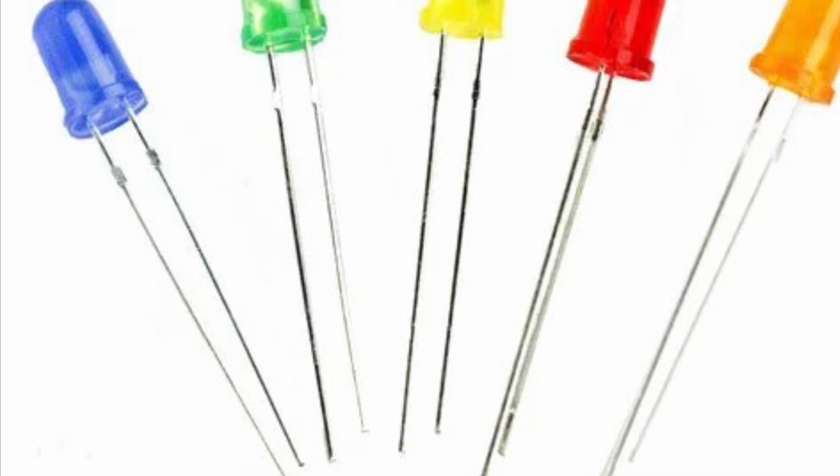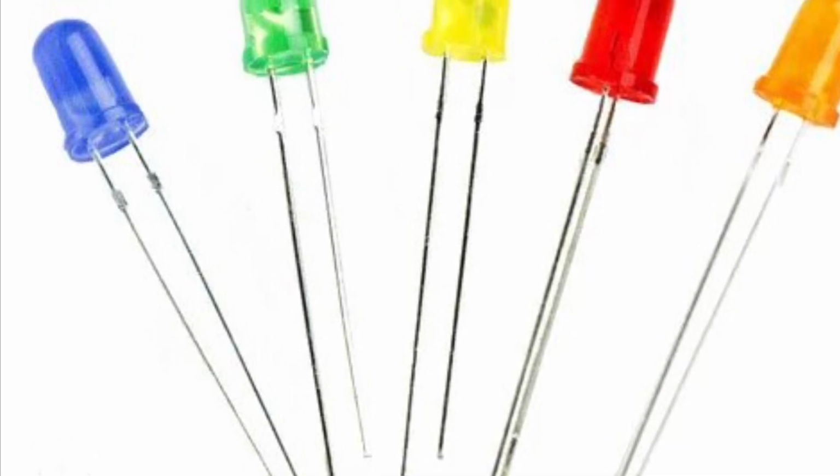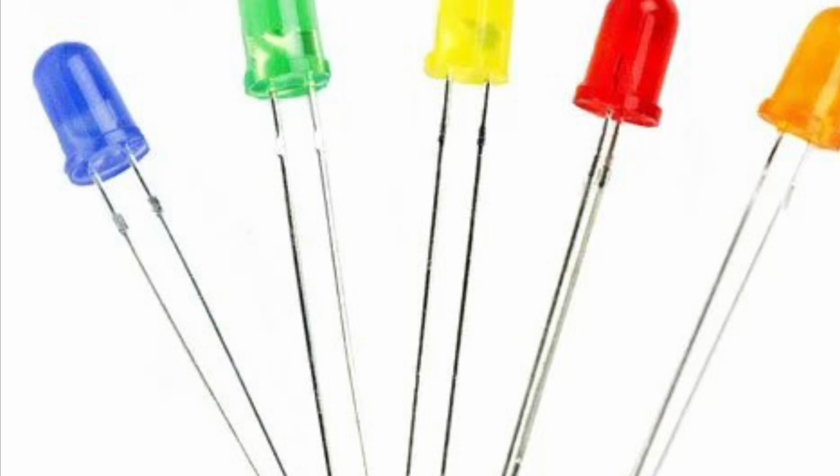A light-emitting diode is a type of diode that produces light. Because it is a diode, it can only be used as an output.